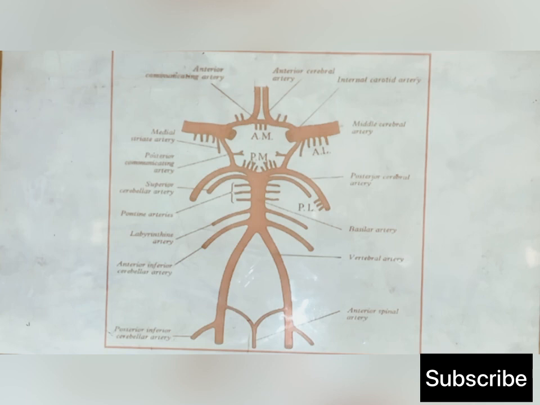The anterior communicating artery connects the two anterior cerebral arteries, so that the cycle is completed. This is what we call the arterial cycle of Willis.